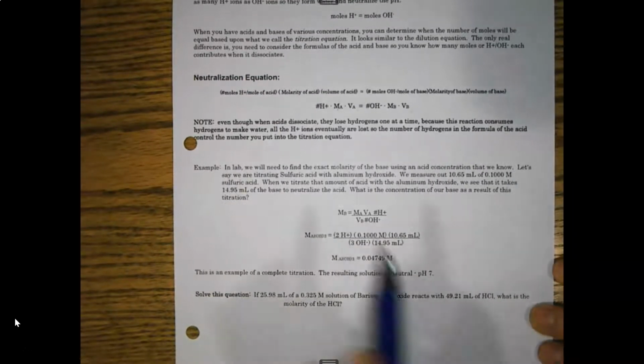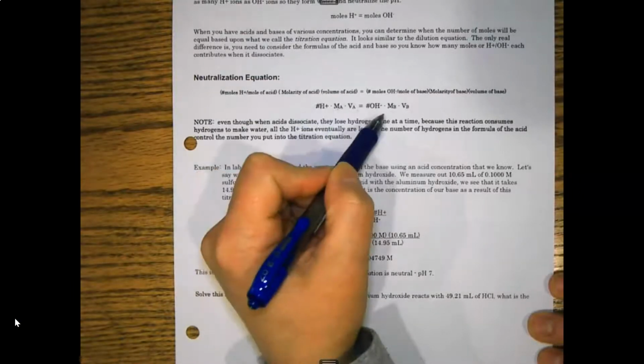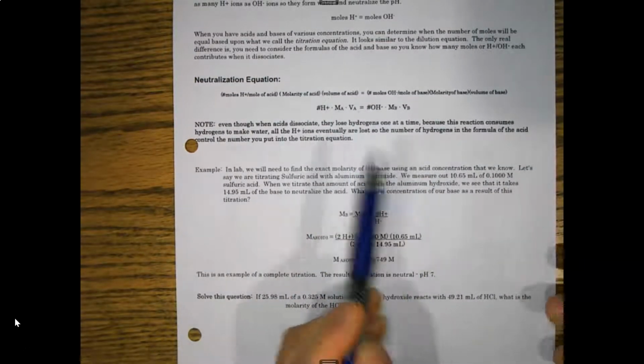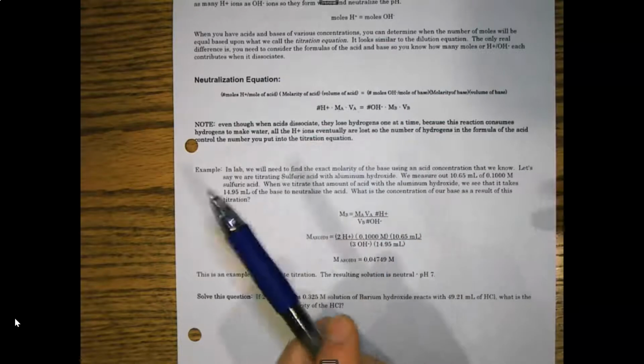The only other thing you have to add is how many H pluses are in the acid and how many OH minuses are in the base. Because it's not the molarity of the compound, it's the molarity of the H plus that you're really worried about. And likewise, it's not molarity of base, it's molarity of OH minus, because the moles of H plus and the OH minus have to be equal.